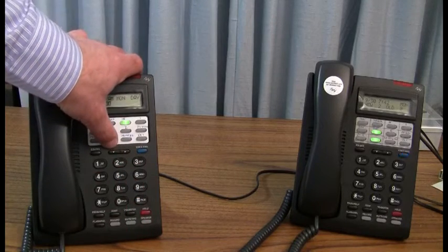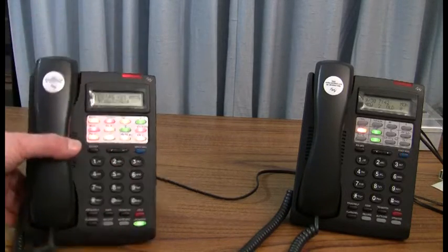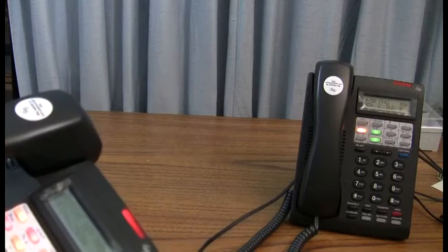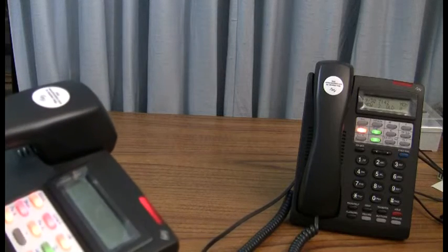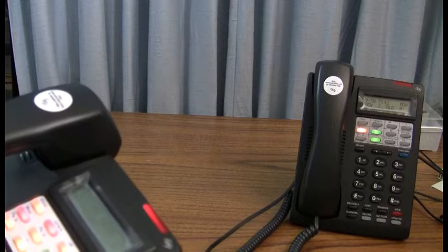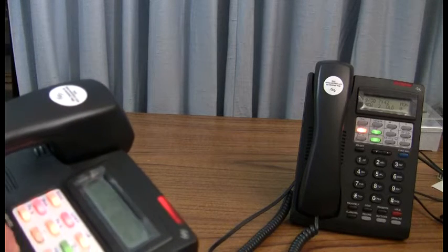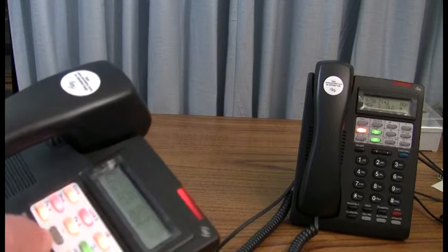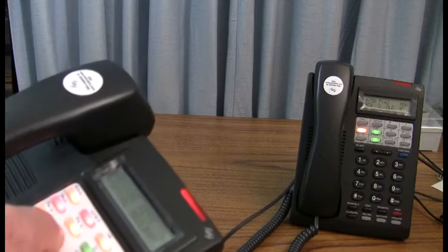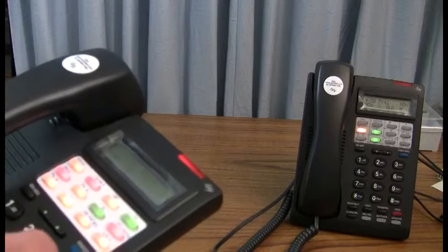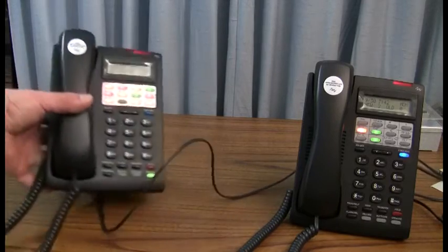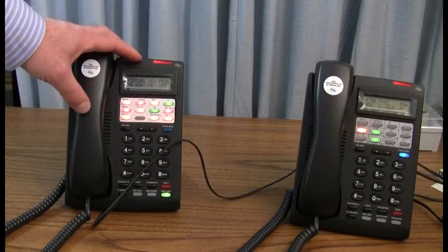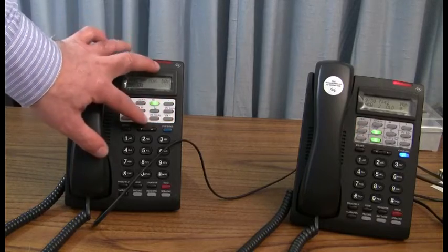In other words, if I wanted to make this button, this feature key is programmed as a speed dial key as displayed. I'm going to make this one a 3. This key is programmed as a virtual mailbox. Now this is monitoring the messages of Doug.